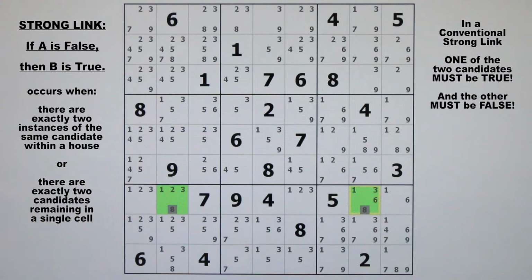And here in row 7, another house, we see that there are only 2 candidate 8s. One here in column 2 and one here in column 8. So they are strongly linked because there are only 2 instances of candidate 8 in row 7.